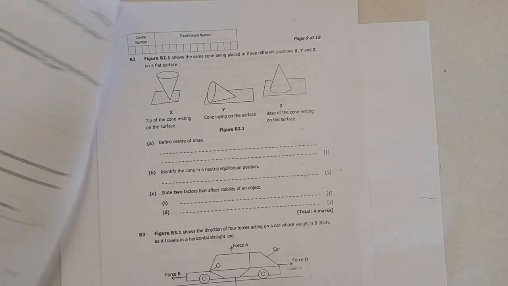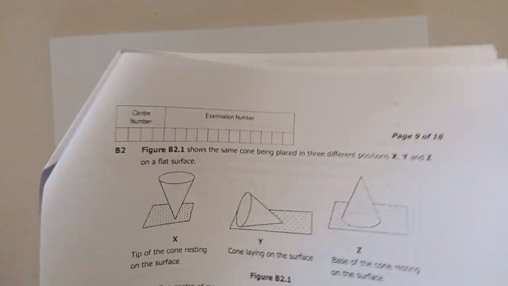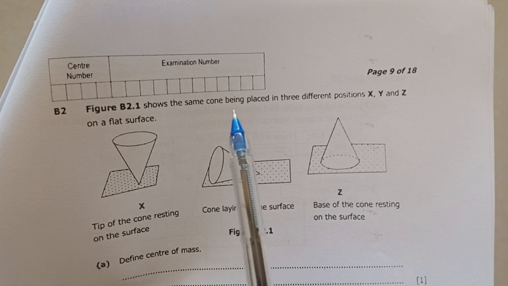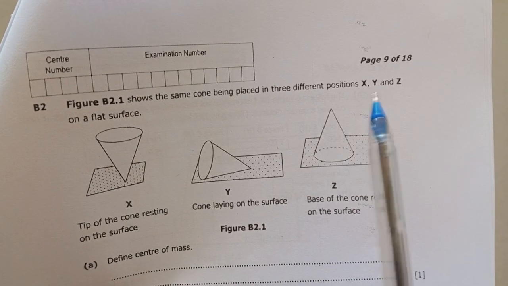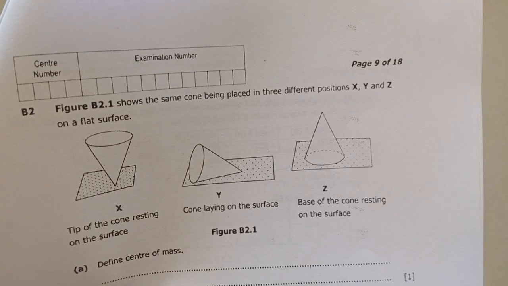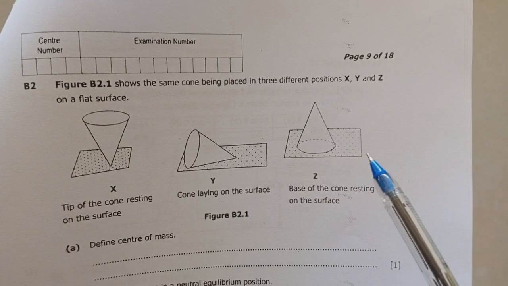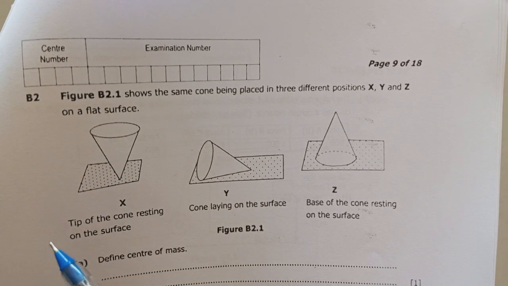We move straight to section B, question B2. The question says, figure B2.1 shows the same cone being placed in three different positions, X, Y, and Z, on a surface or any flat surface. We have this. Okay. Now this cone has been placed.